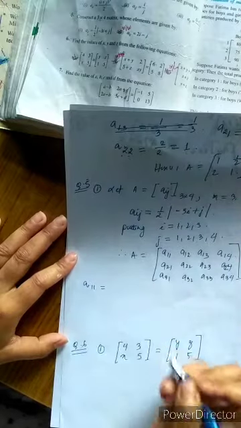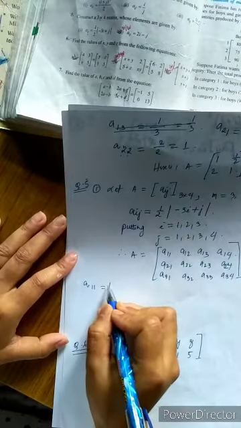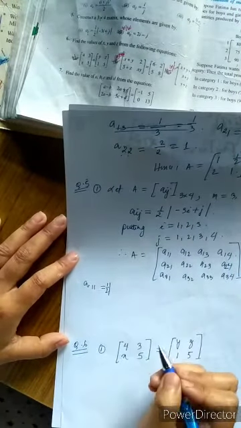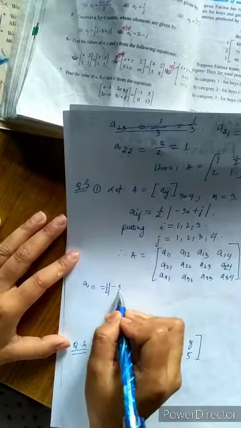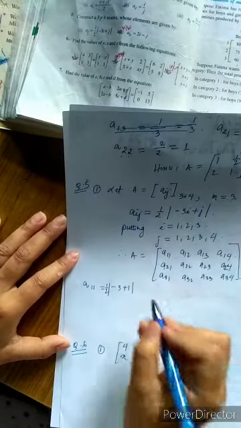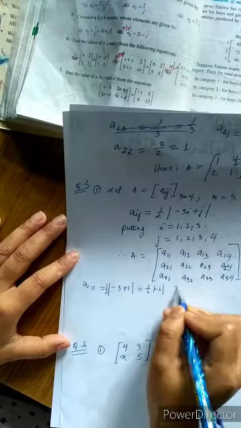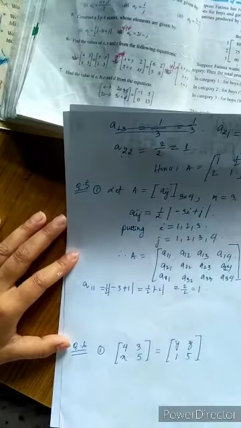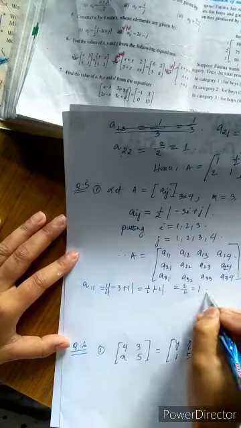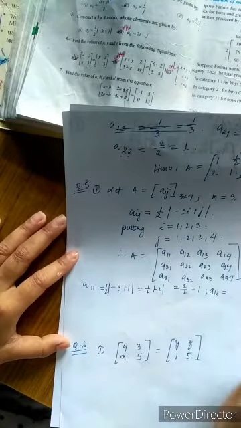a11: 1 by 2 modulus of minus 3 plus 1, which is minus 2. Modulus of minus 2 is 2, and 2 by 2 is equal to 1. Next, find a12.